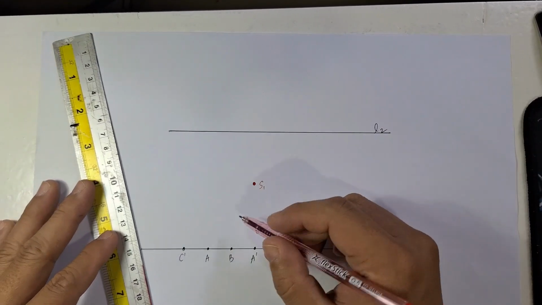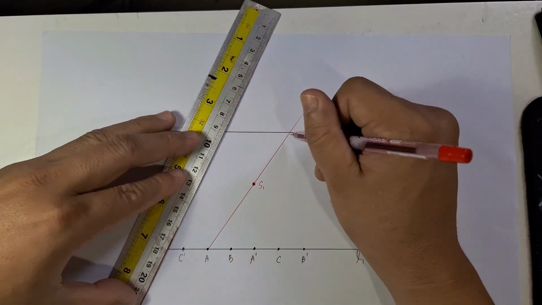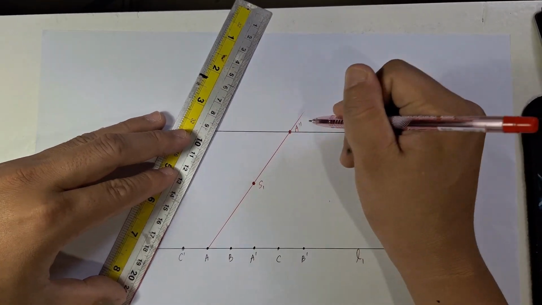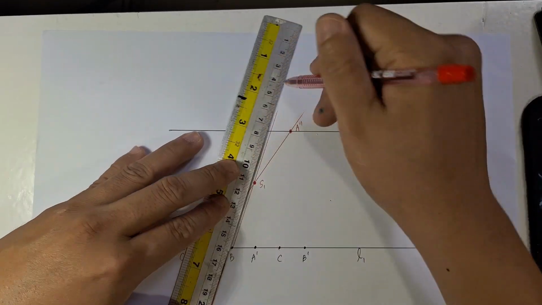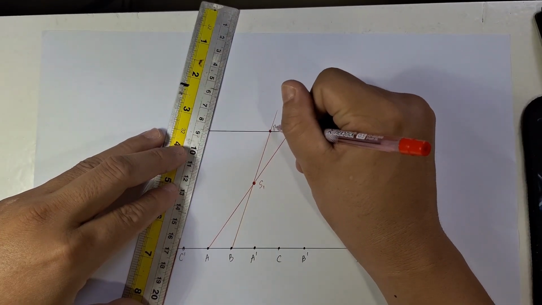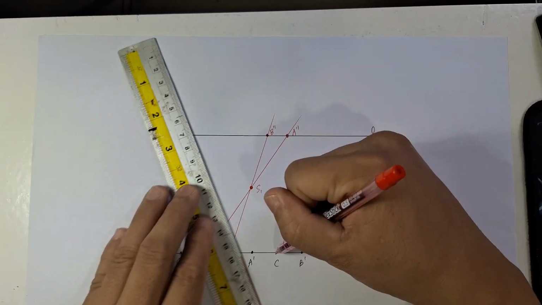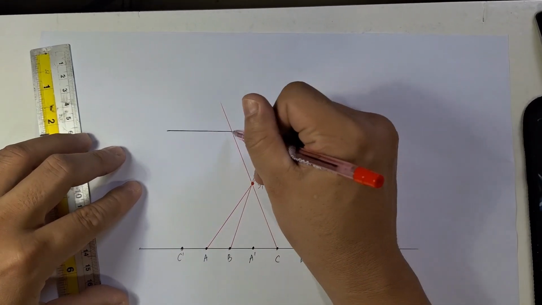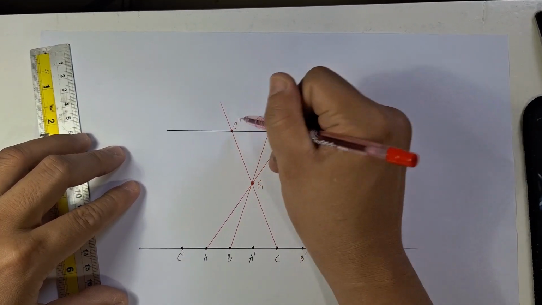So for A, this is A double prime. For B, this is B double prime. And for C, this is C double prime.